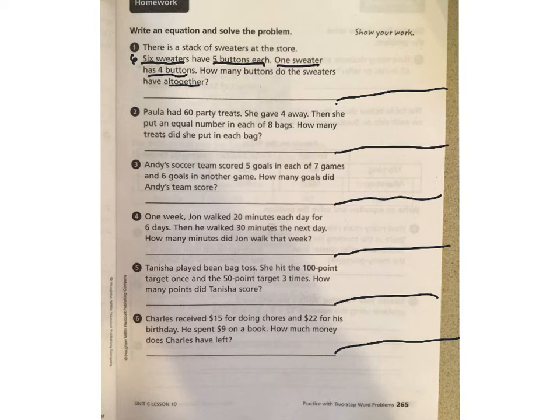We know that 6 sweaters have 5 buttons. So 6, and then I'm going to do times 5 just to figure out the buttons, right? I know that I'm going to add later because we just talked about all together, but I have 6 sweaters that have 5 buttons. So I can use my multiplication to figure out how many buttons that is. 6 times 5. Okay, and then I have 1 sweater that has 4 buttons. That's easy, right?